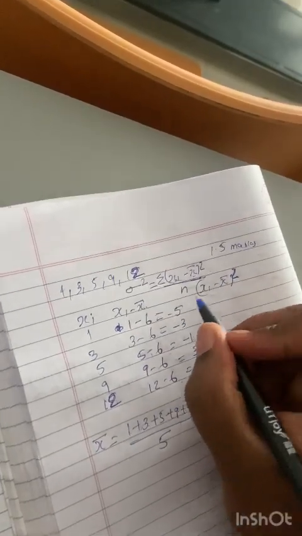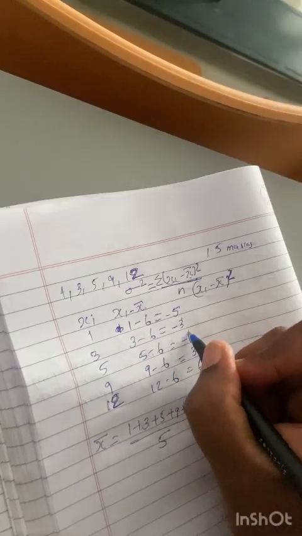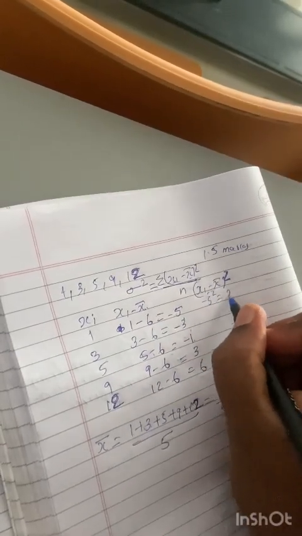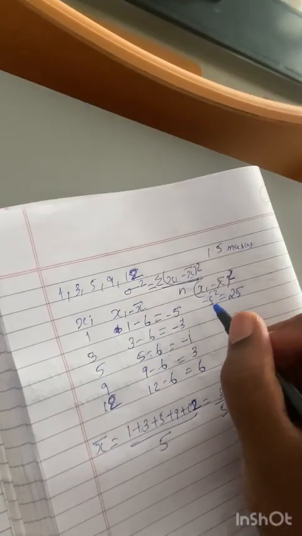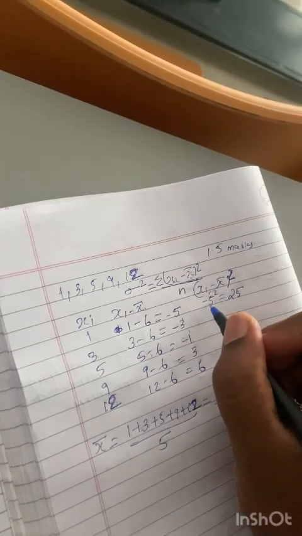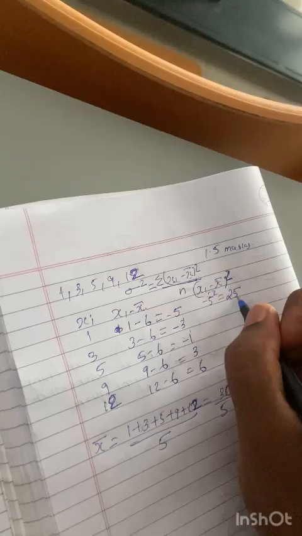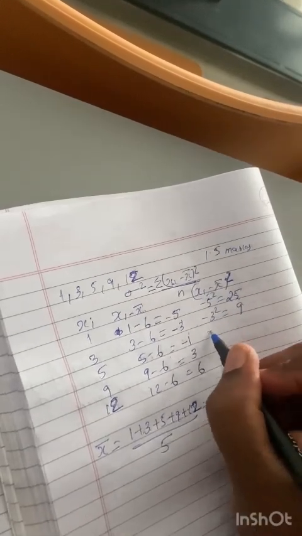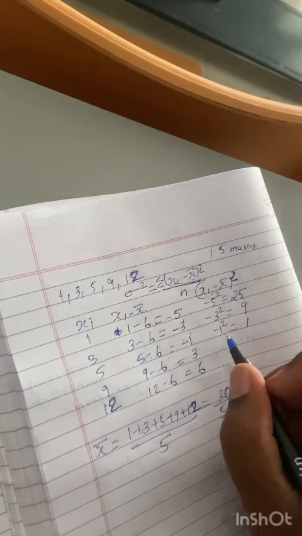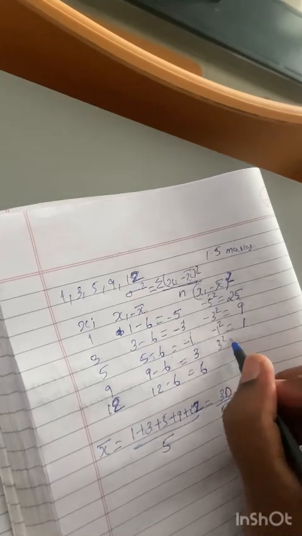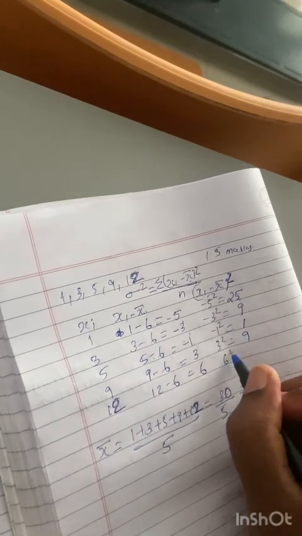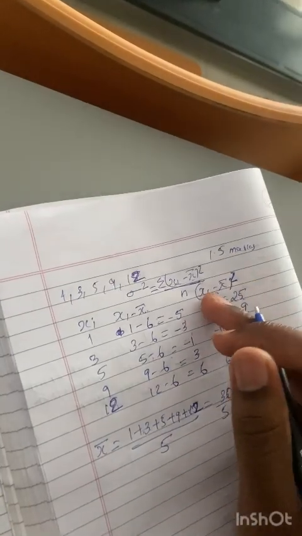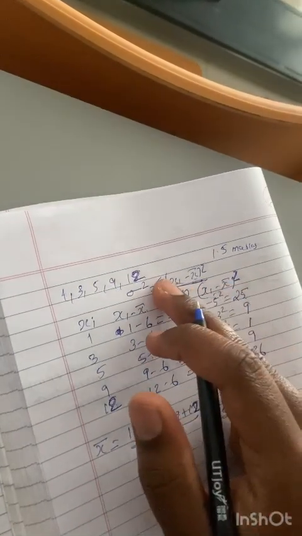So I'll be taking the squares of all these terms. Minus 5 square is equal to 25. I have already told you that whether you take the negative square or the positive square, the answer will be positive. So minus 3 square is 9, minus 1 square is 1, 3 square is 9, 6 square is 36. So I got xi minus x bar all square.